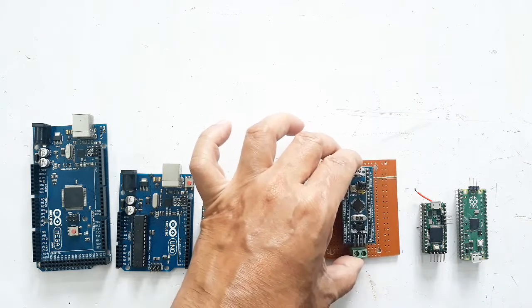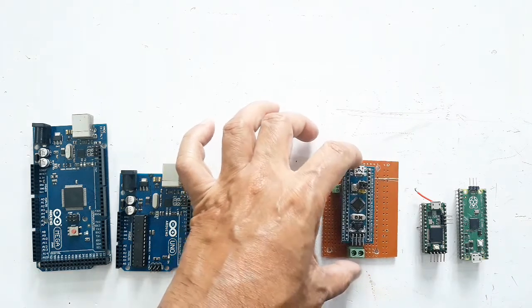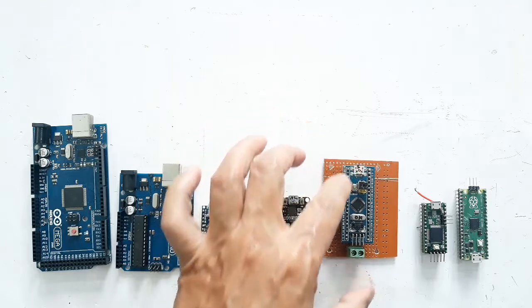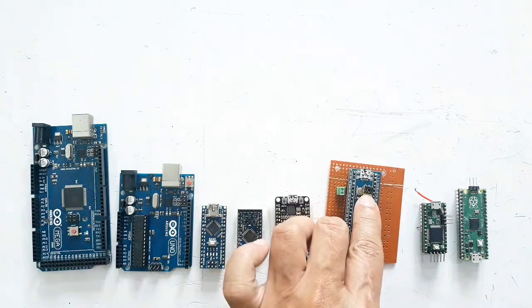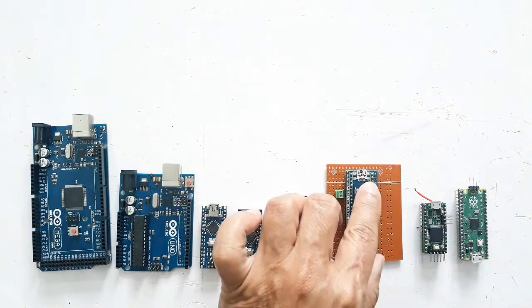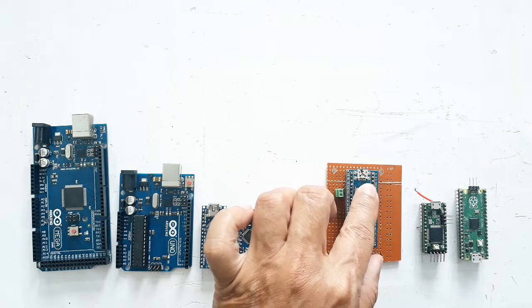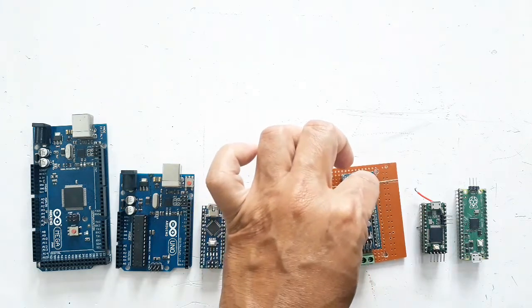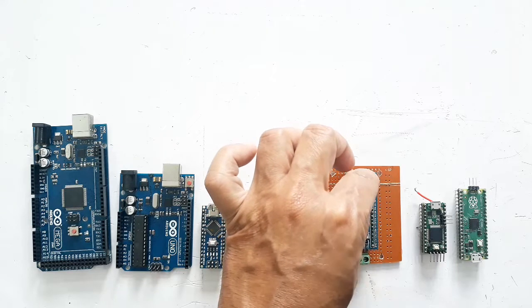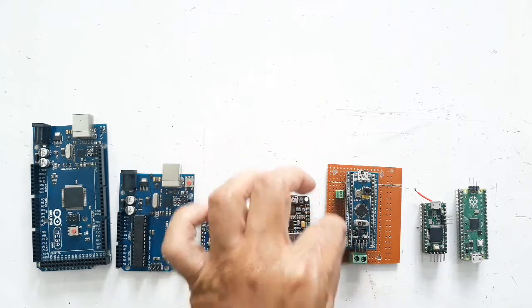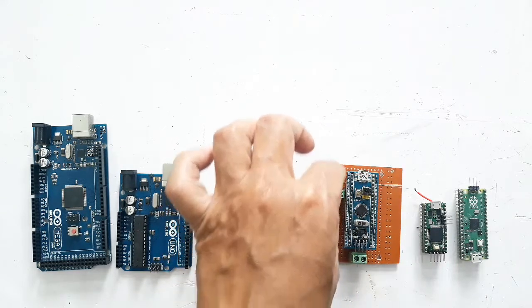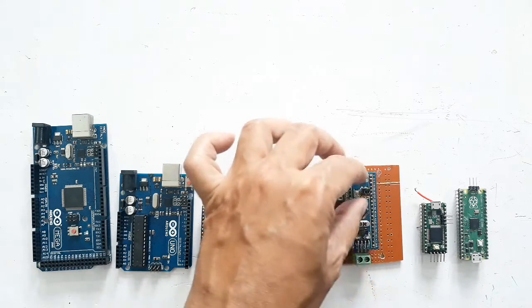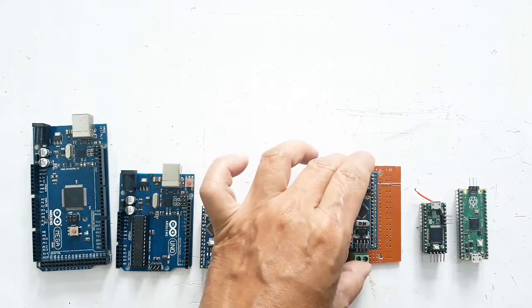The only issue here is that we cannot directly connect it and program it. We have to set these pins here. If you can see this, you can use programming mode and boot mode. Depending on that, if you want to upload the program, you have to put it in programming mode, then connect to the TX and RX pins and upload the code, switch back to run mode, and then you can run the board.